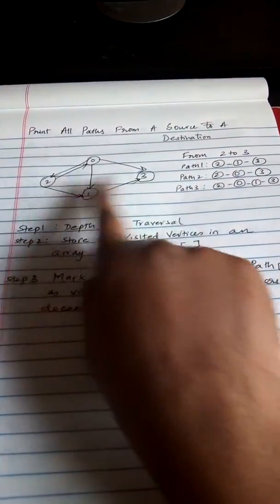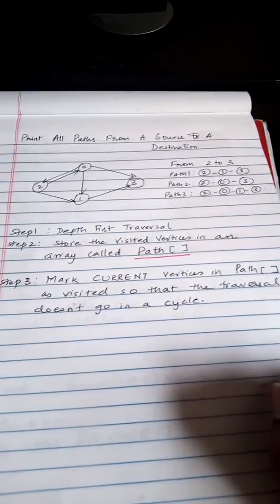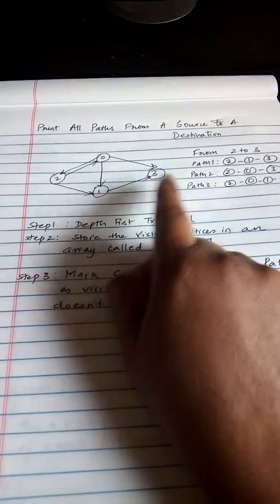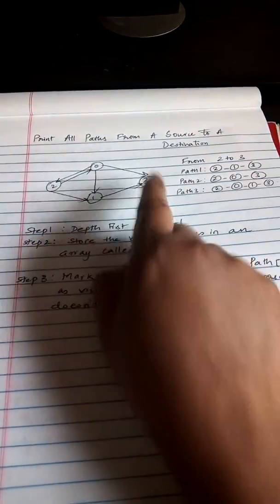So this is print all paths from a source to a destination. So we have 2, 0, 1 and 3. From 2 to 3 we have 2, 1, 3; 2, 0, 3; and 2, 0, 1, 3.